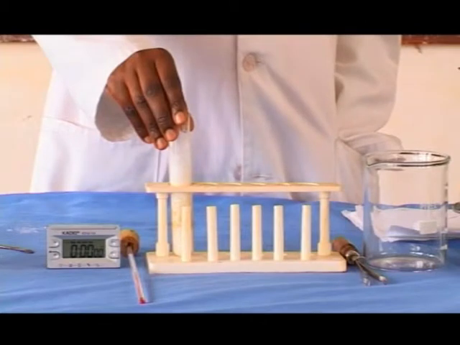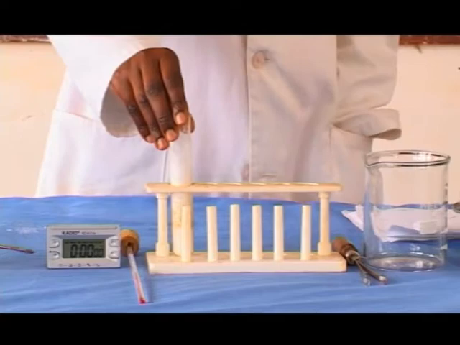Ensure that 3/4 of the test tube is filled with naphthalene powder.